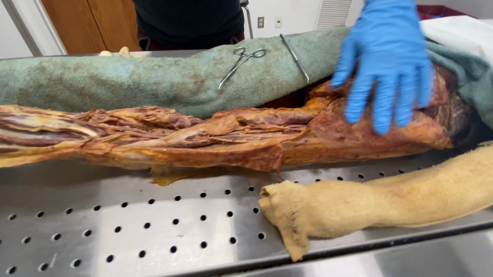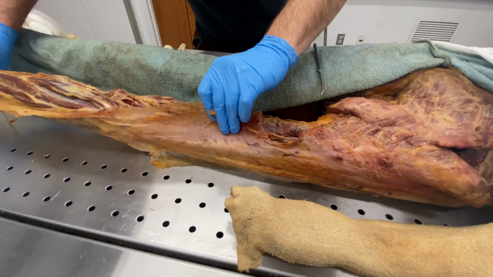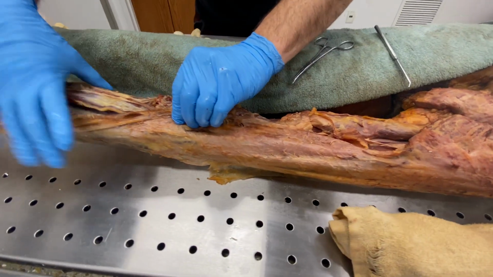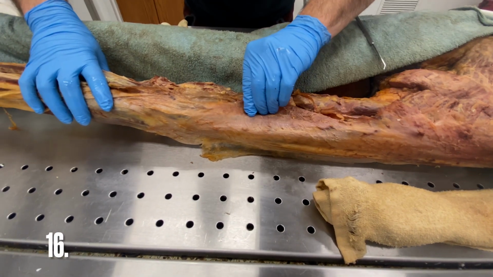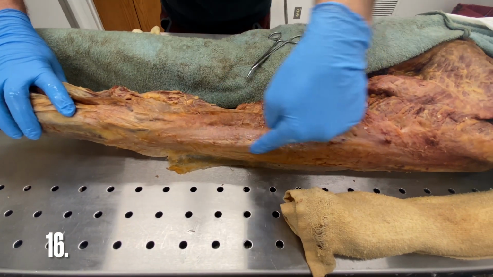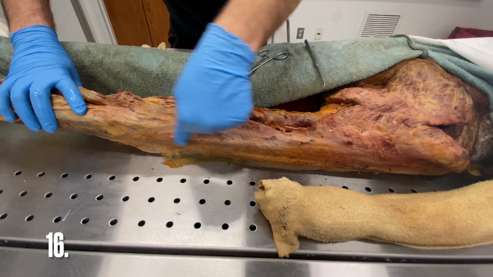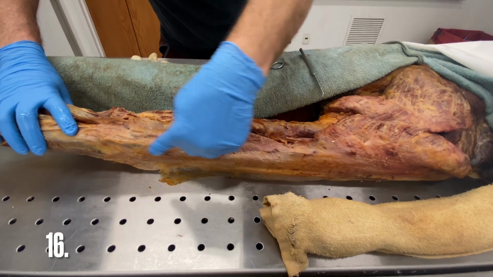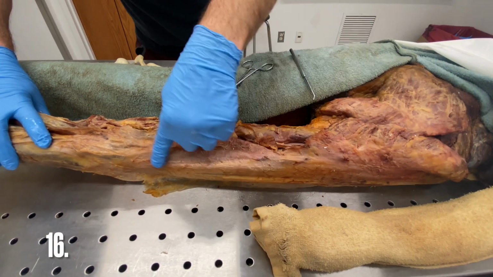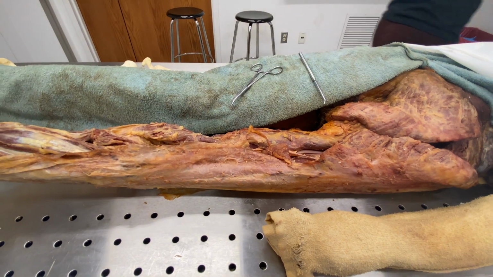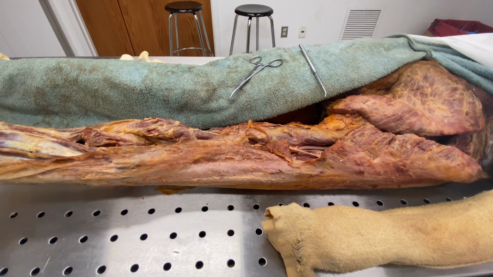So let's put this muscle back. Let's take this fascia and kind of pull this back up here. And I wanna know, what is this piece of connective tissue called that runs up and down on the lateral side of the thigh? Right along there. That piece of connective tissue. That was 16.